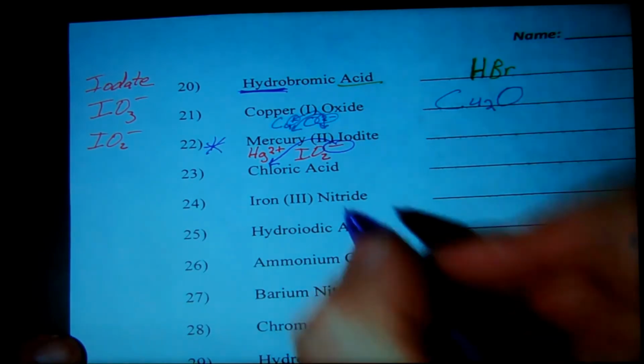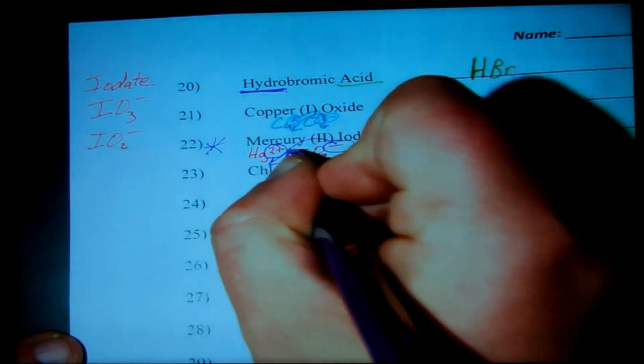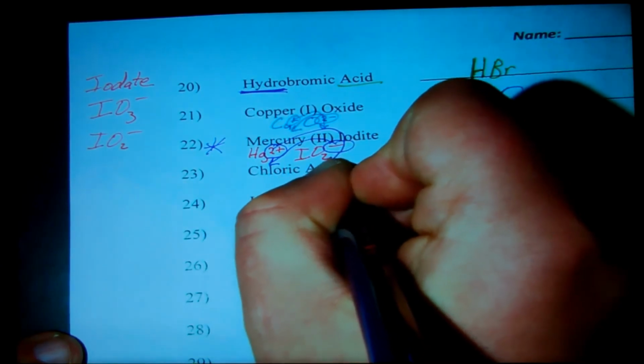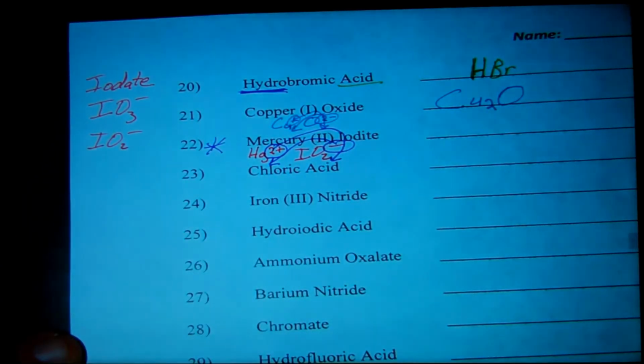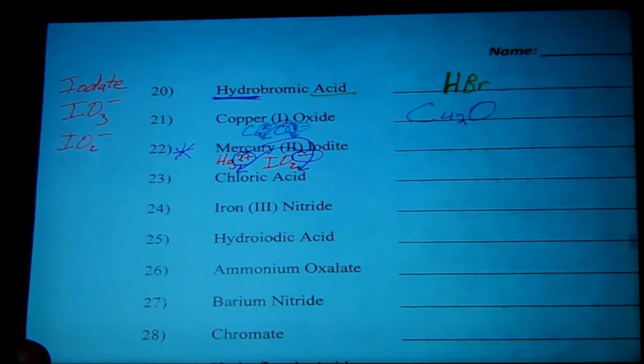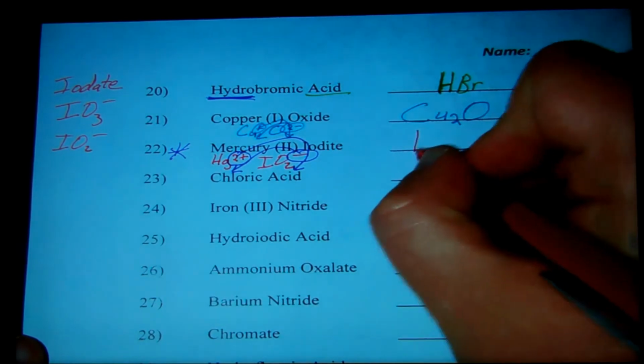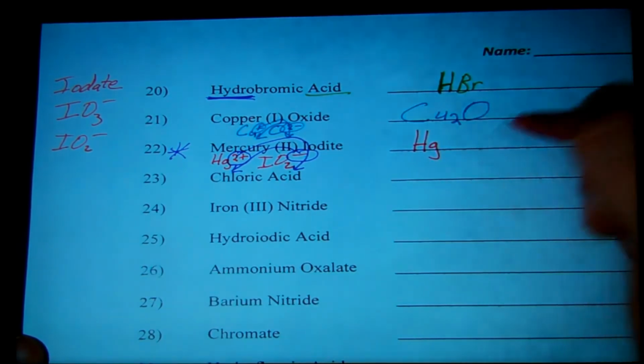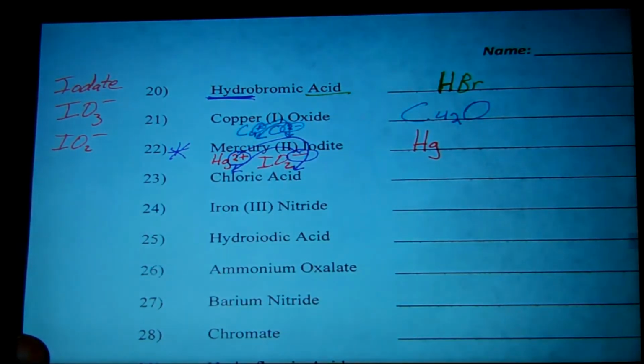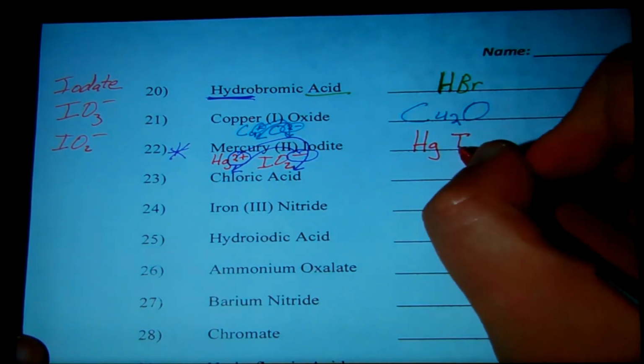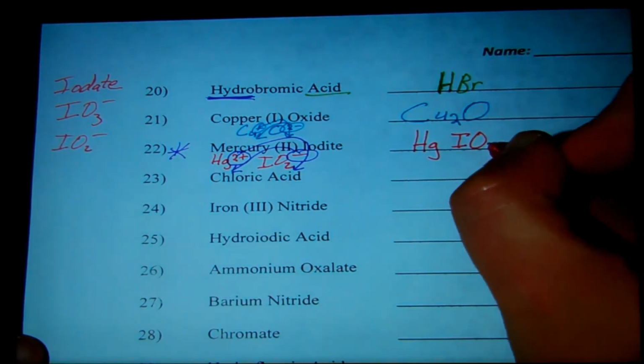The reason why is, take this 2, so this 2 comes down here for that iodite. This says I need multiples of my iodite. So it's Hg, 1 came down from the iodite, IO2.